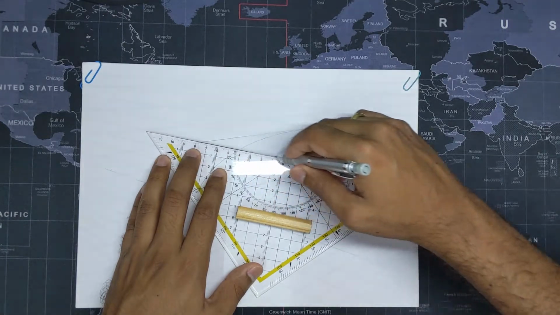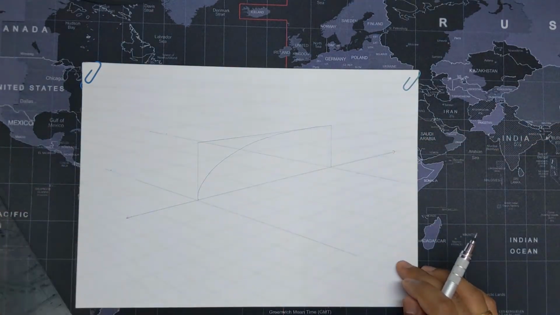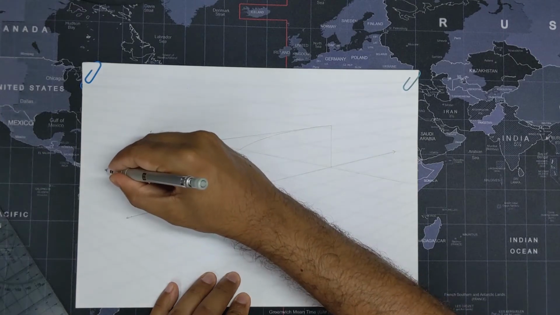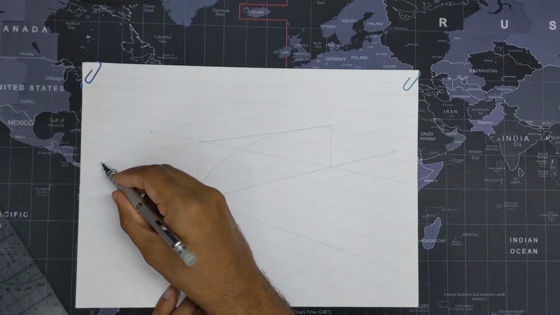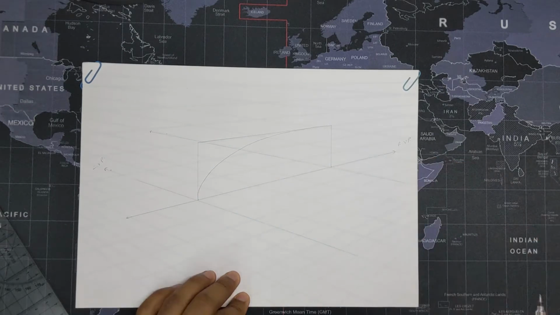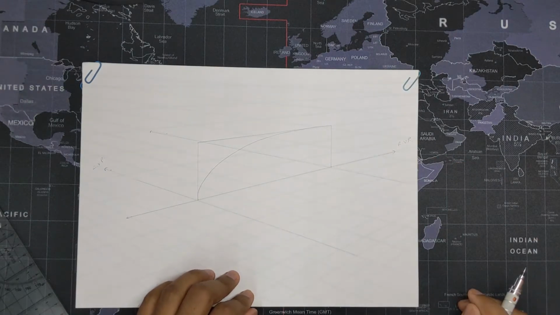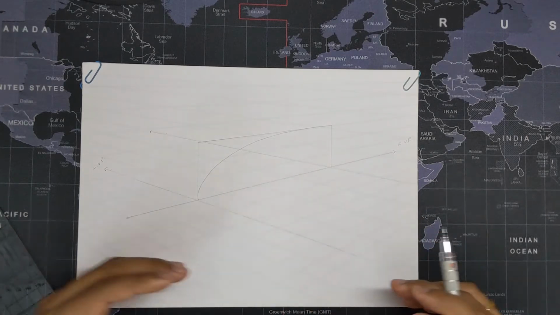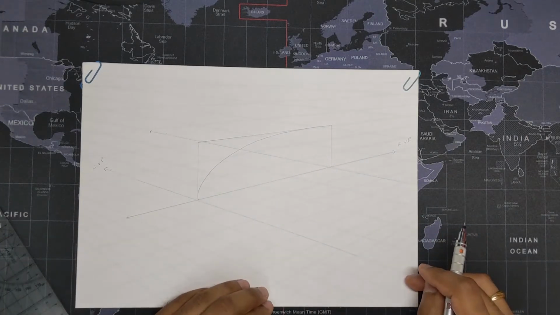Let's hope these lines are accurate. Okay, so we have 2 lines going to the left vanishing point. This goes to the right vanishing point. Okay, next we need to define our top plane.